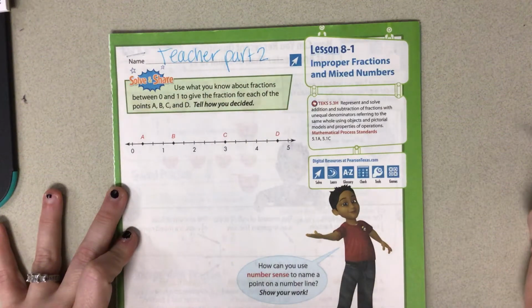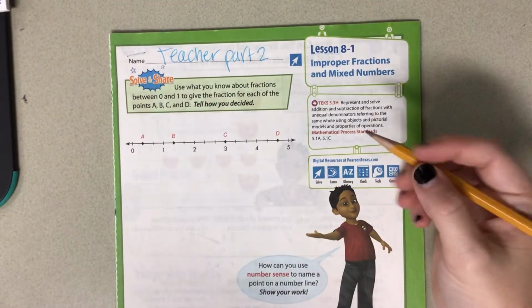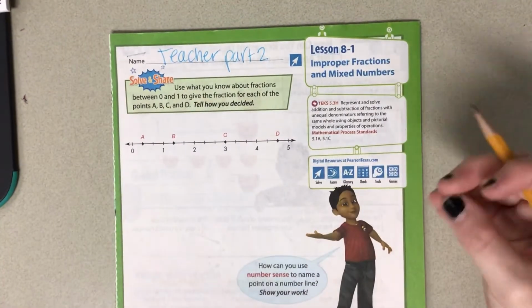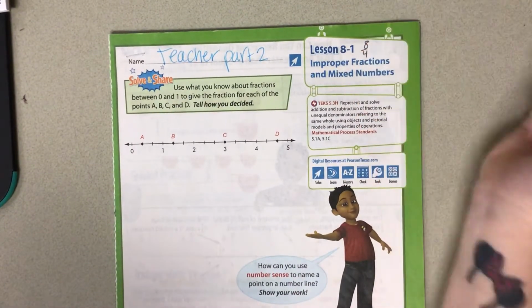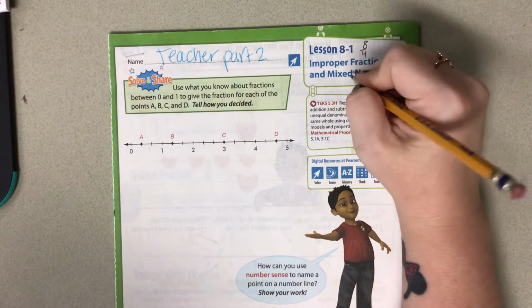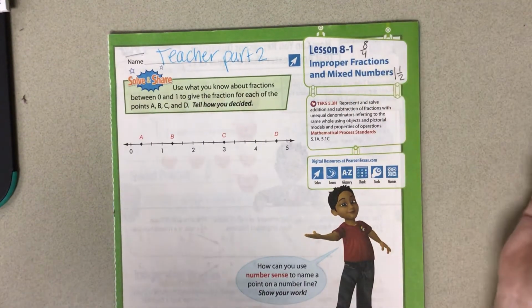Lesson 8-1, Improper Fractions and Mixed Numbers. So an improper fraction is where the numerator is greater than the denominator, such as 8/4. And a mixed number has a whole number and a fraction, like 1 1/2.